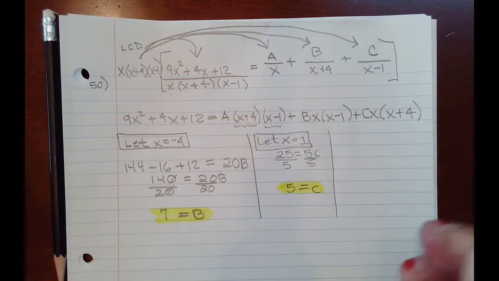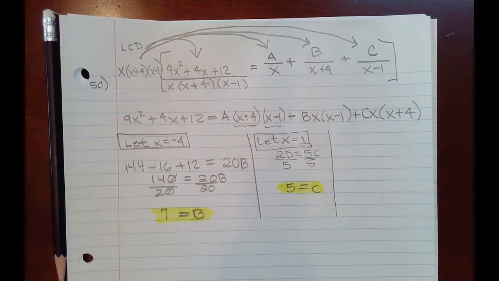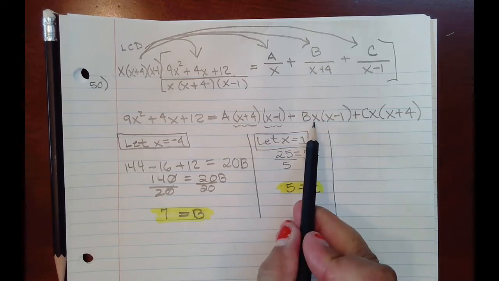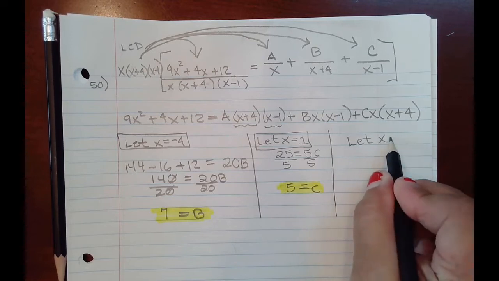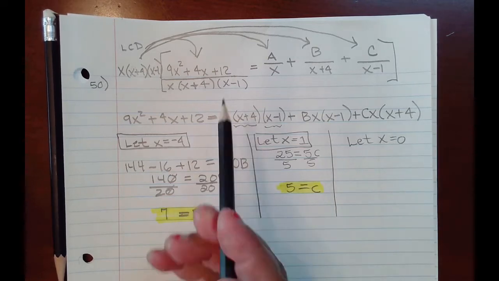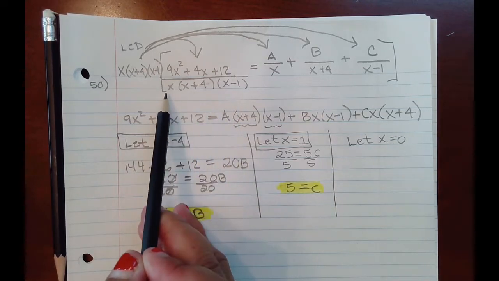Now I'm going to move to allowing the last factor that I have not yet allowed to be 0, and that would be this x. I'm going to let x be equal to 0, because there's 3 factors here, x minus 1, x plus 4, and an x.